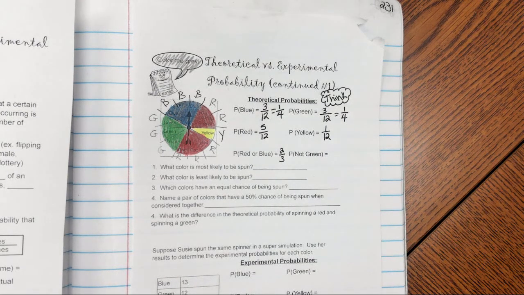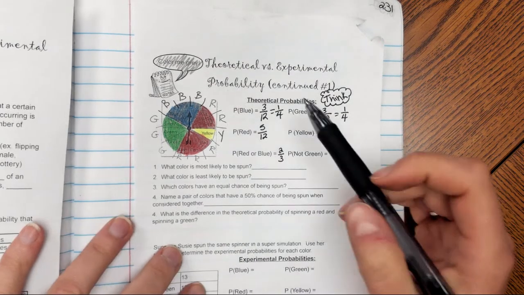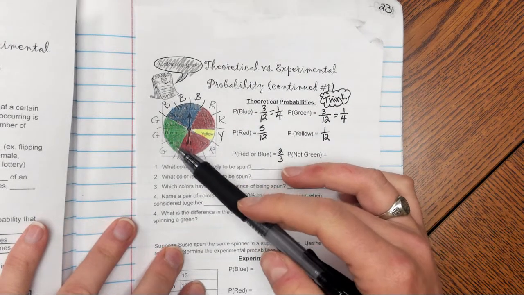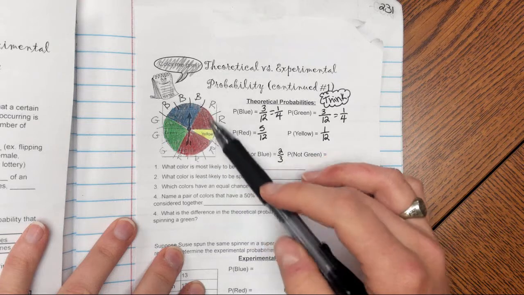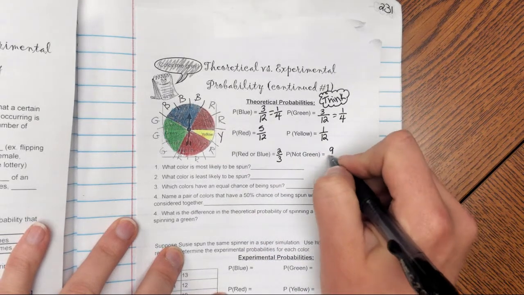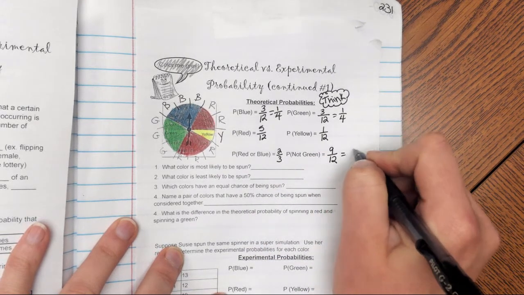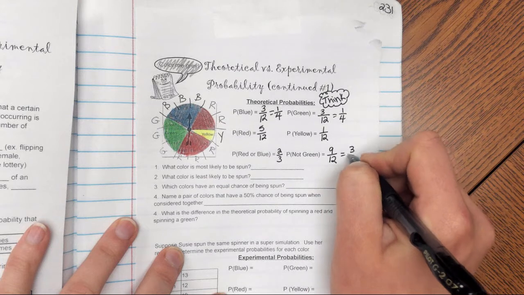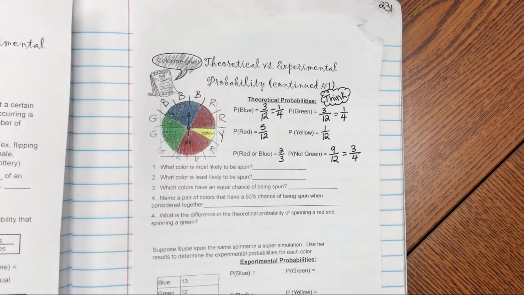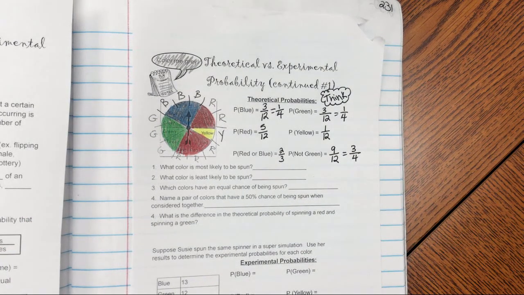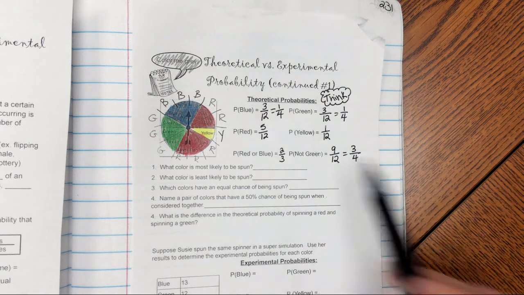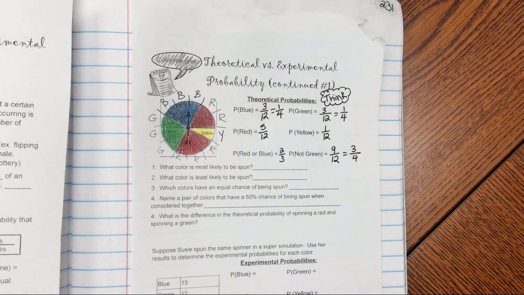And the probability of a not green section, so that's anything but green. So I know I have 3 green sections, which means that leaves 9 sections that are not green out of 12, which simplifies to 3/4 of my spinner is not green. So notice I didn't actually spin the spinner. All I did was think about, based on the picture, what these probabilities should be in an ideal situation.